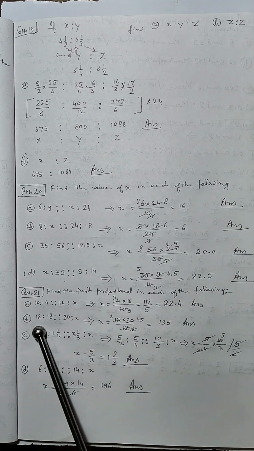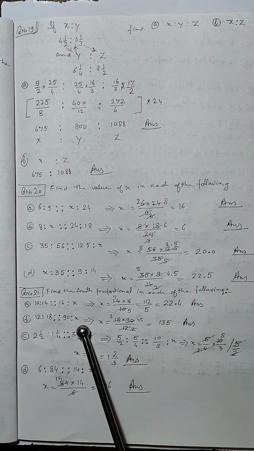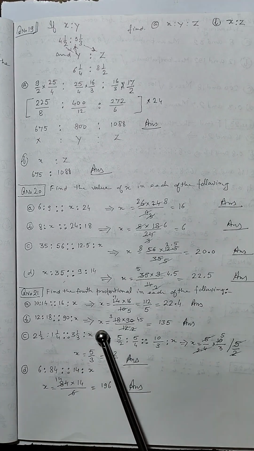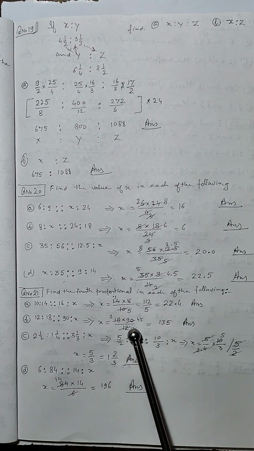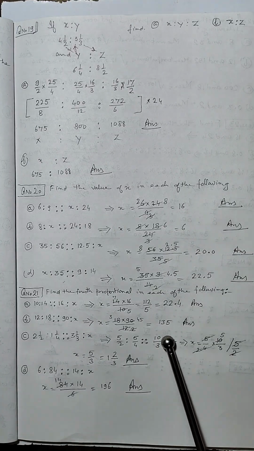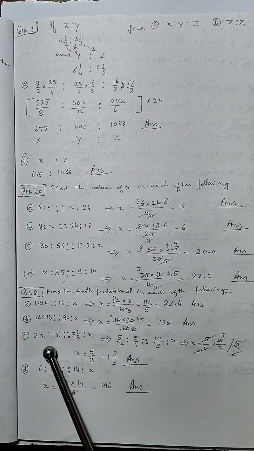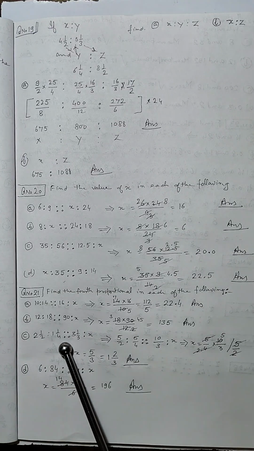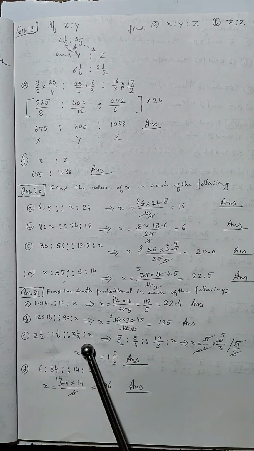Now again 12 is to 18, same ratio, 19 is to x. So we have to find the value of x. The product of the middle term, that is 18 into 19 divided by 12, that is 135. C part, that is 2 and 1 by 2 is to 1 and 1 by 4. Same ratio 3 and 1 by 3 is to x.